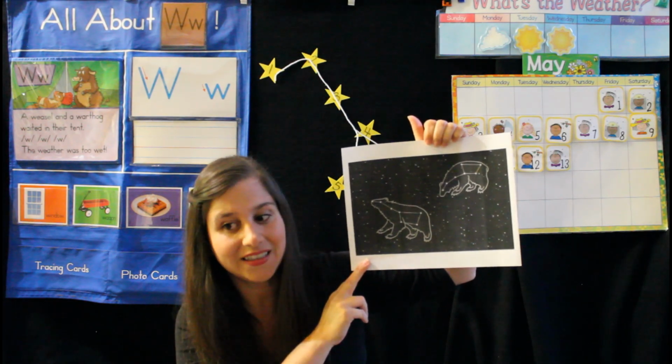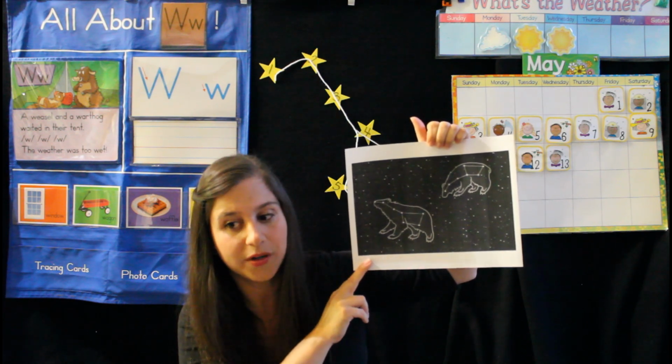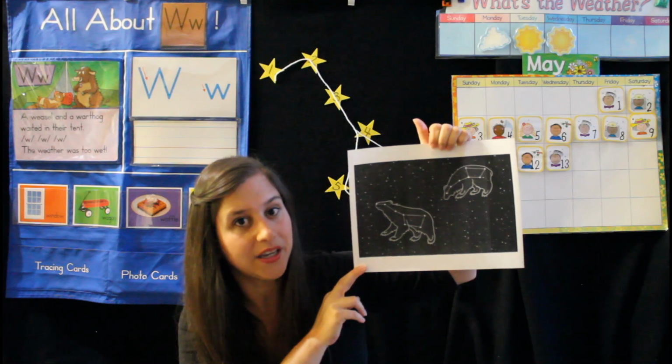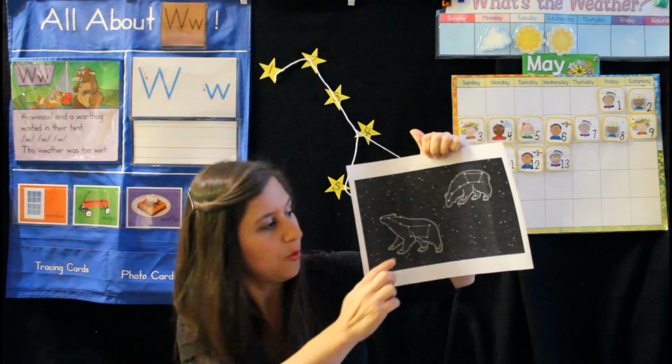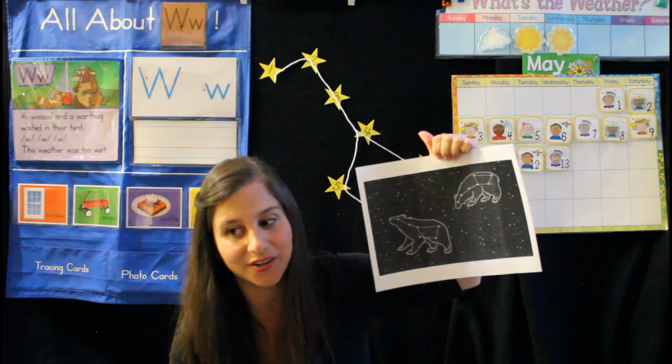A constellation is a group of stars. A constellation is a group of stars in a picture formation. We formed a picture. We made a picture formation by connecting those stars together.